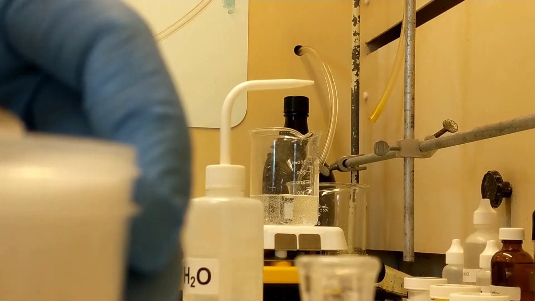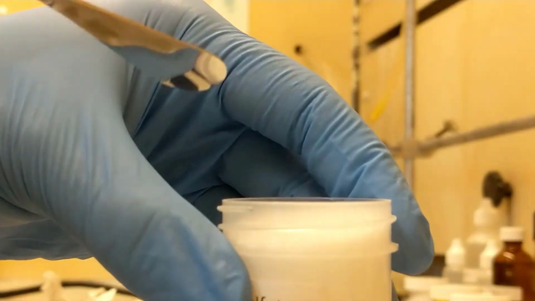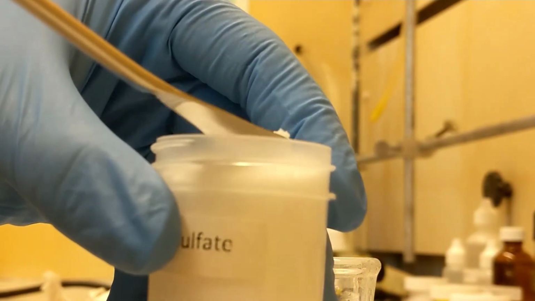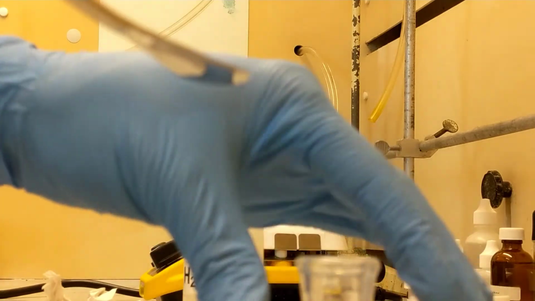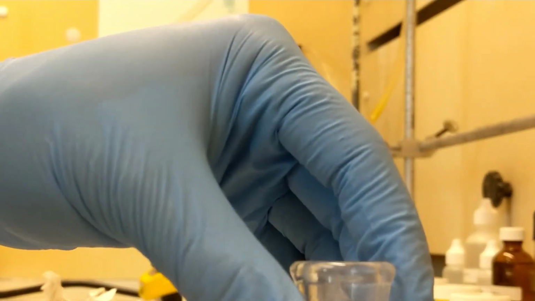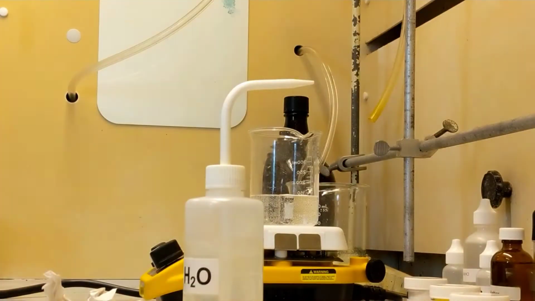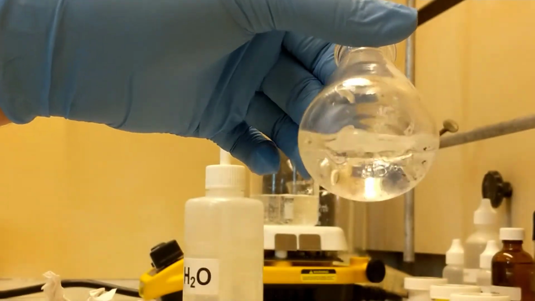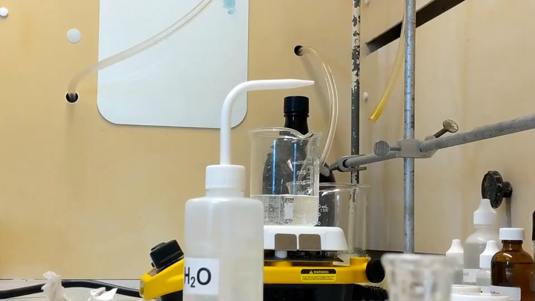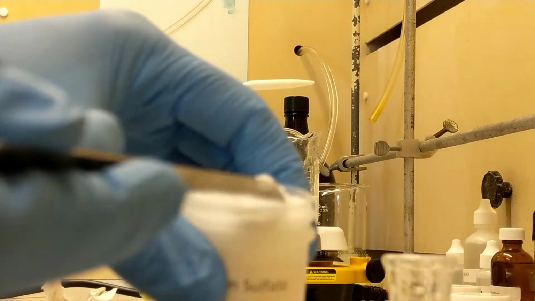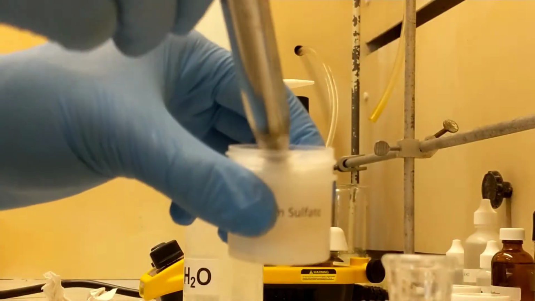So I'm just going to add a little bit of this at a time. See, I'm just going to scoop maybe that much. Okay, and I'm just going to add it into my Erlenmeyer flask. You see it at the bottom? So you see how it's clumping there at the bottom? Here we go, this is what we really needed. A nice scoopula. Yeah, that should be good.